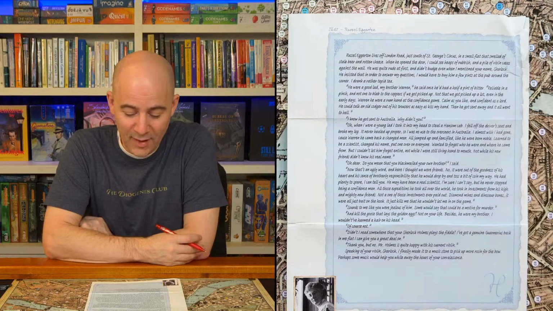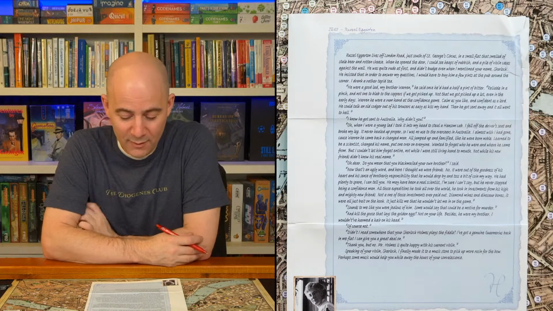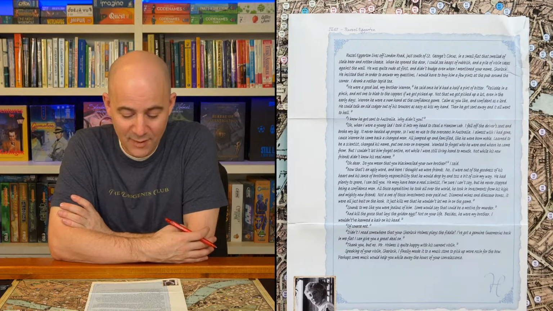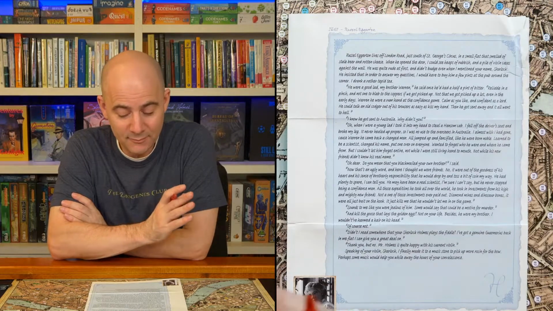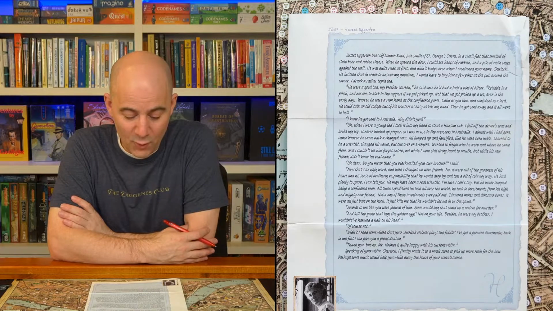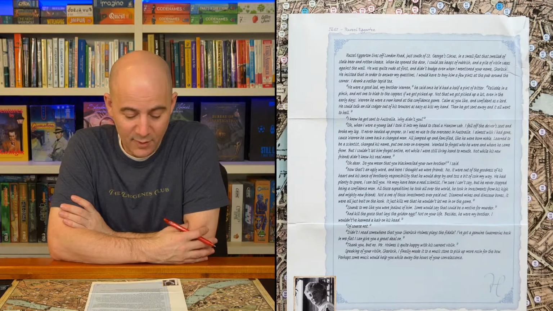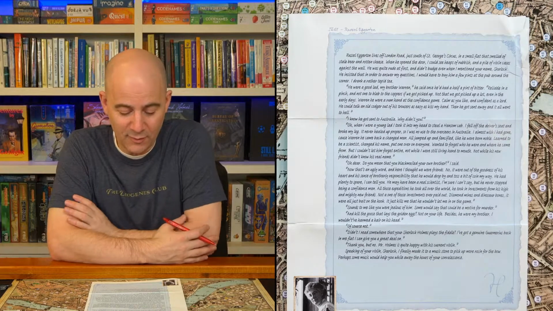"He were a good lad, my brother Warren," he said, once he'd had half a pint of bitter. "Reliable in a pinch and not one to blab to the coppers, if we got picked up. Not that we got picked up a lot, even in the early days. Warren, he were a rum hand at the confidence game, calm as you like and confident as a lord. He could talk an old codger out of his trousers as easy as kiss my hand. And he got sent away and it all went to hell."